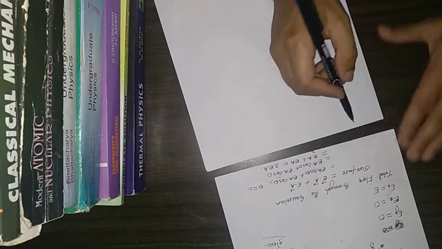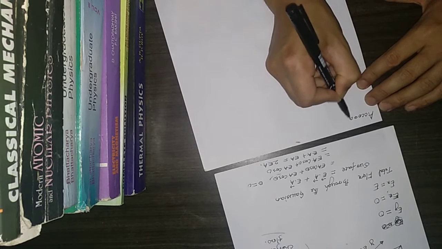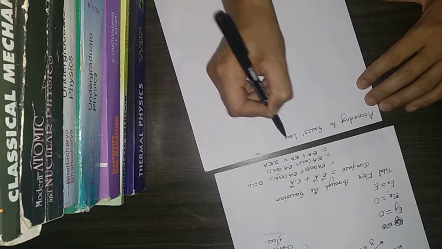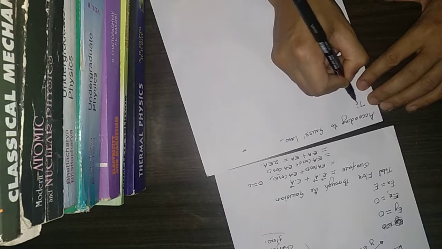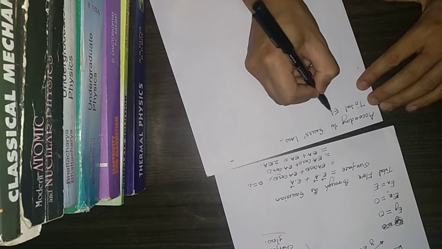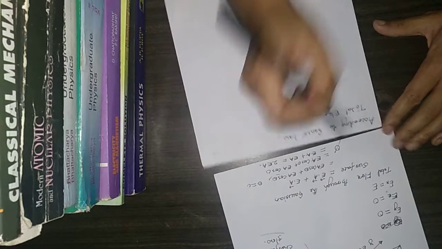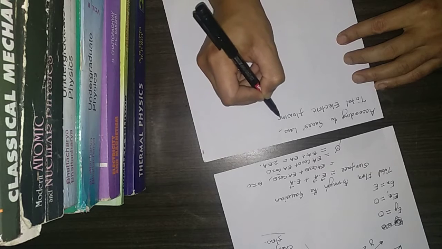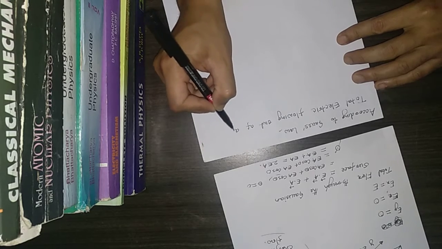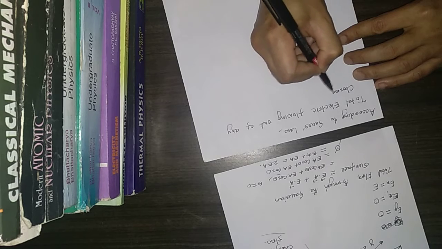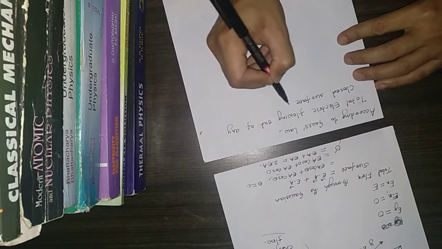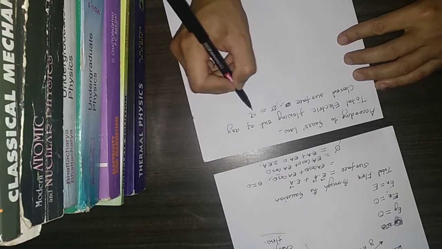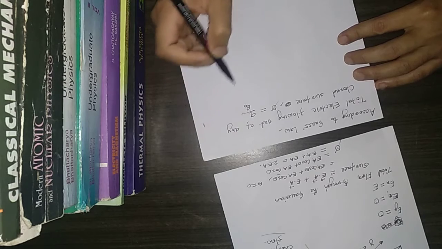Now according to Gauss's law, the total electric flux phi flowing out of any closed surface will be equal to the charge enclosed by the surface divided by the permittivity of free space.